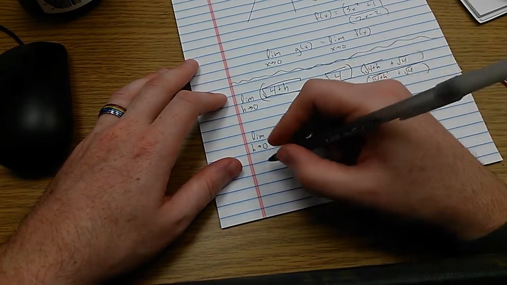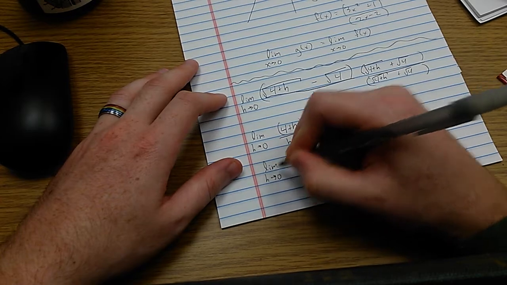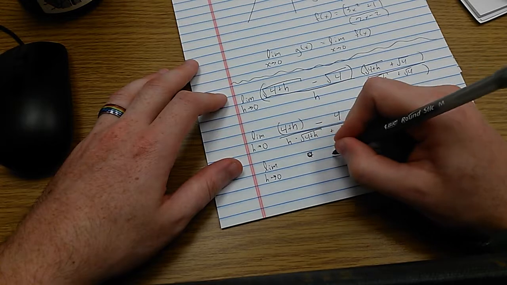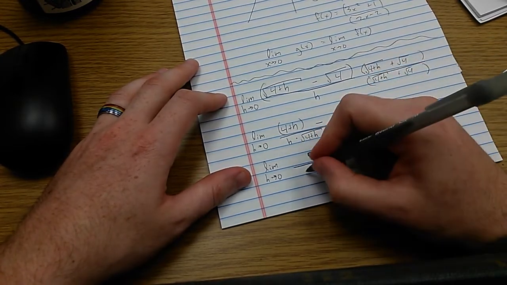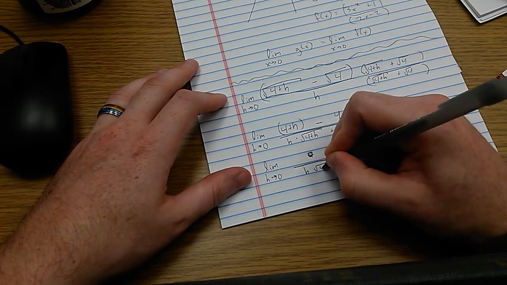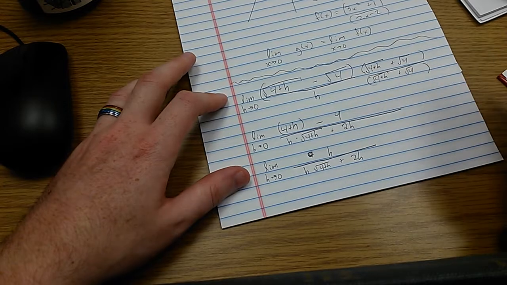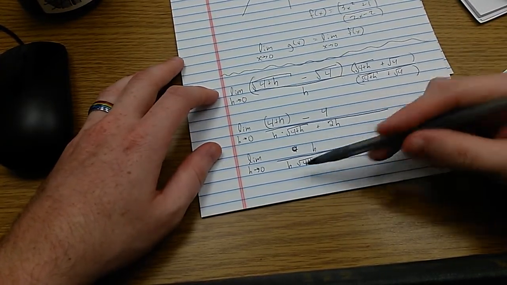Let me cancel the positive 4 and the negative 4. So I have 4 plus h minus 4. That's just an h. This is all divided by h times square root of 4 plus h plus 2h. And now, oh, I have preemptively distributed here.